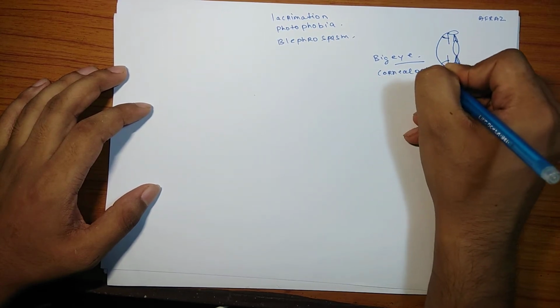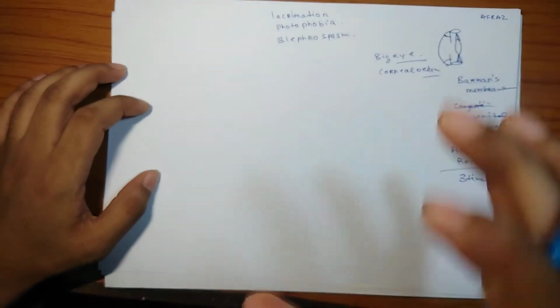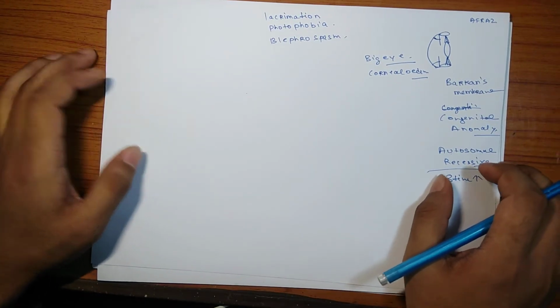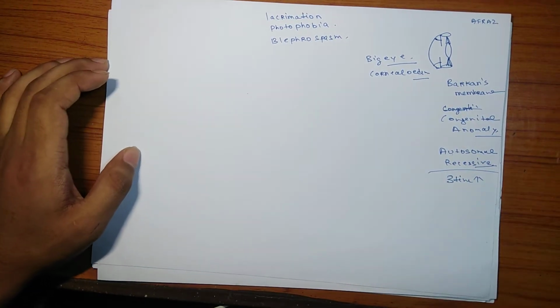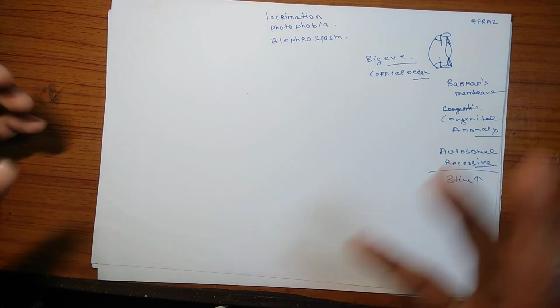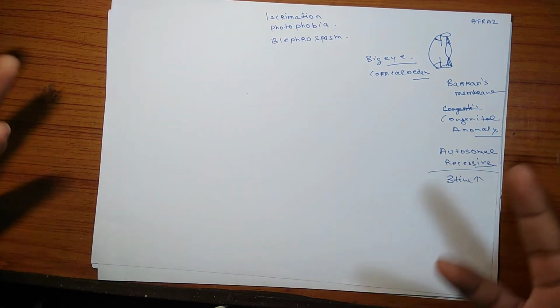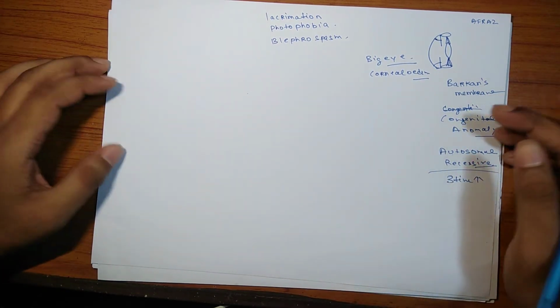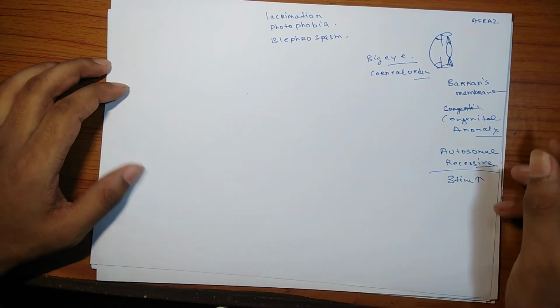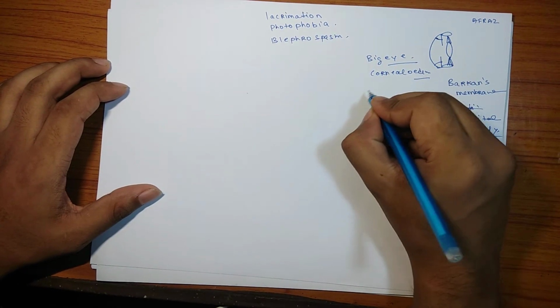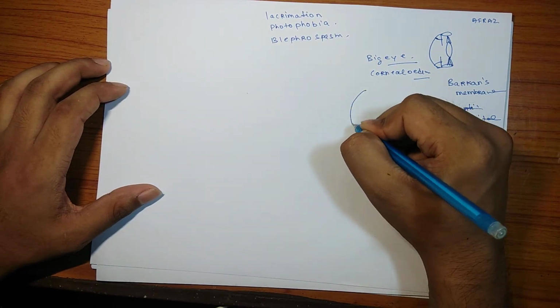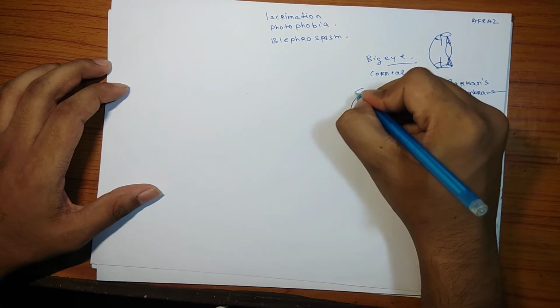How will you know it's corneal edema? Because the cornea is the most transparent part of the body, and if you shine a light, you won't be able to see the iris clearly. The details will be gone, or you might not be able to see the iris 100%. So why will there be corneal edema? Because you should understand, there are 5 layers of the cornea.